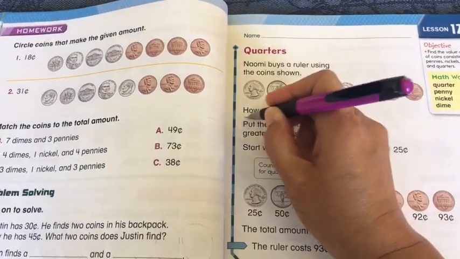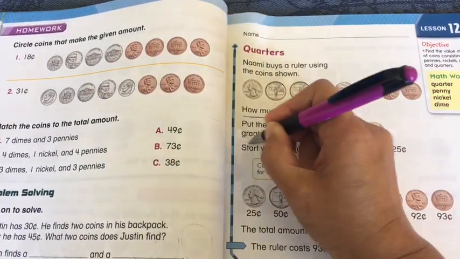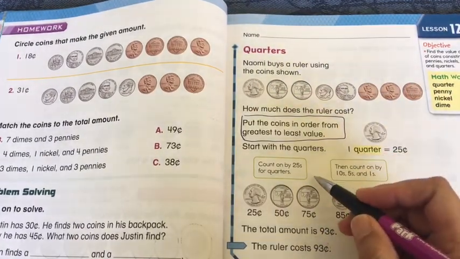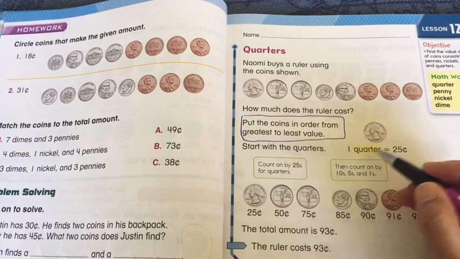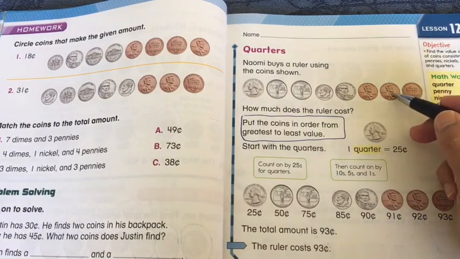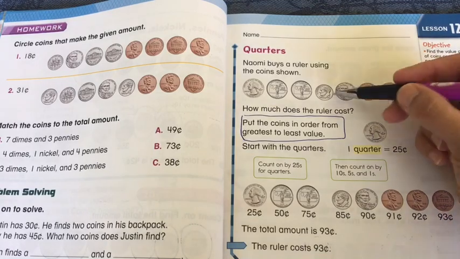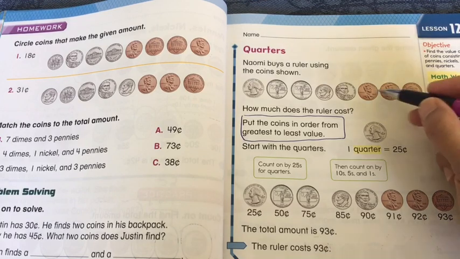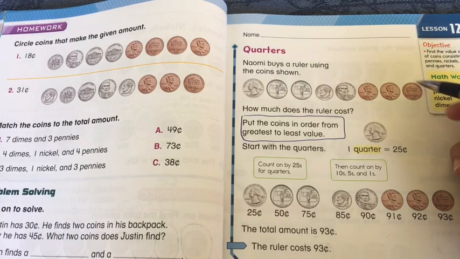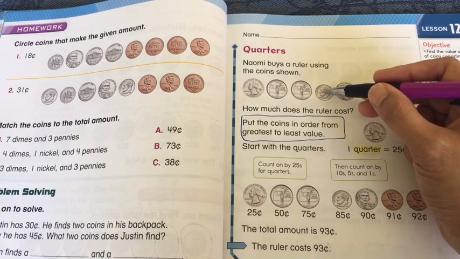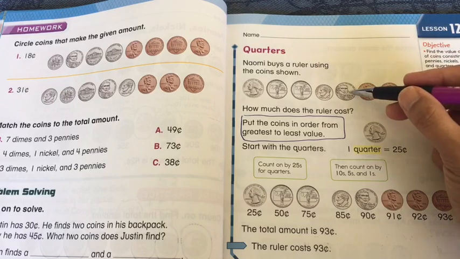Remember, we put the coins in order from greatest to least. We start with the quarters, and remember that 1 quarter equals 25 cents. That would be like 25 pennies, or it would be 2 dimes and a nickel.